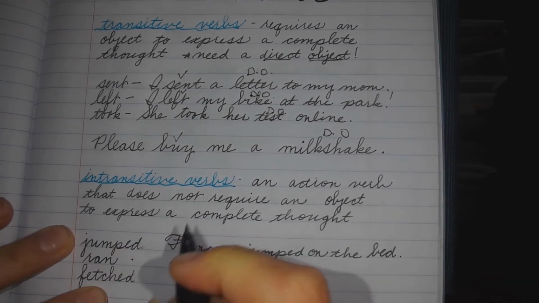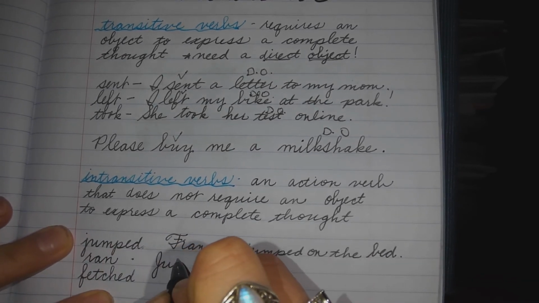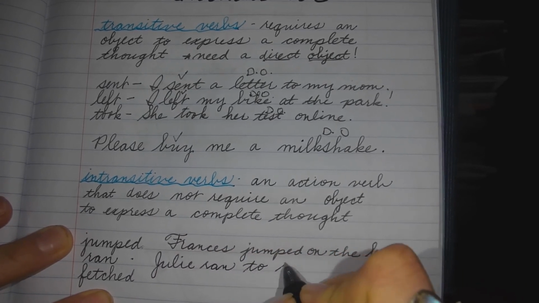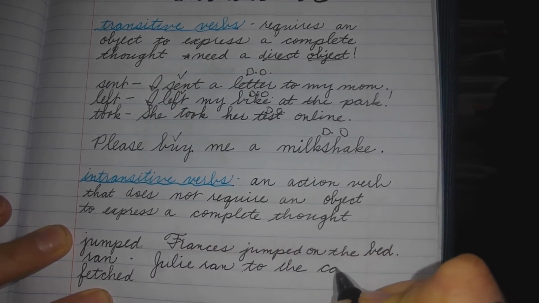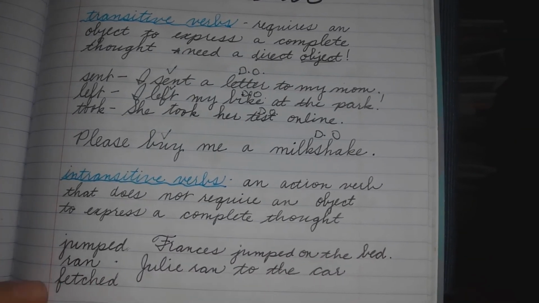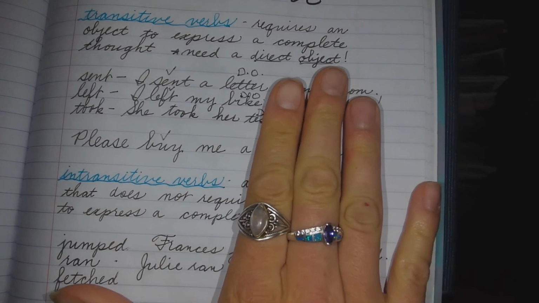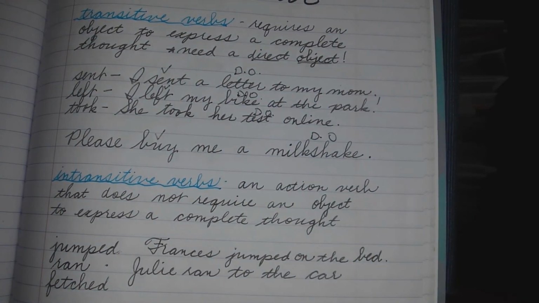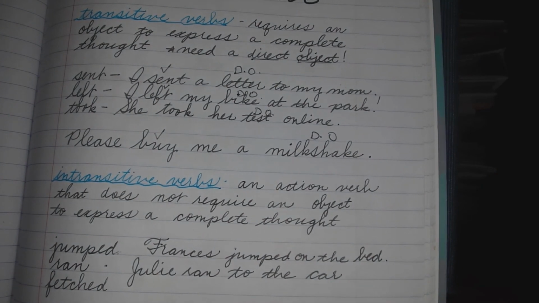Okay, ran. Julie ran to the car. We look at just our subject, just our verb. Julie ran. Is that a complete thought? Yes. Therefore, we have an intransitive verb.